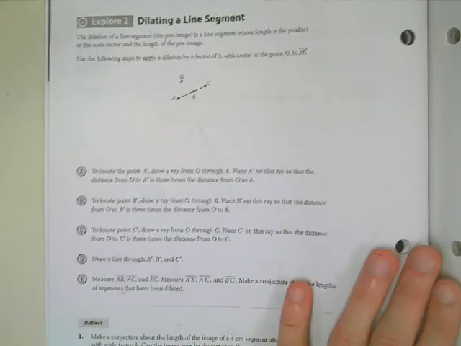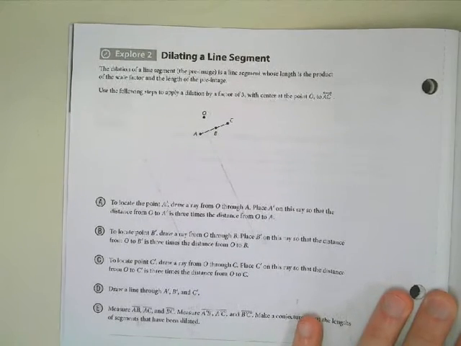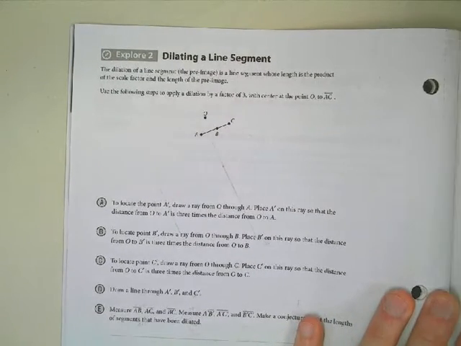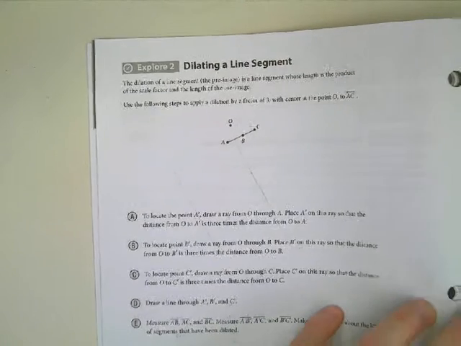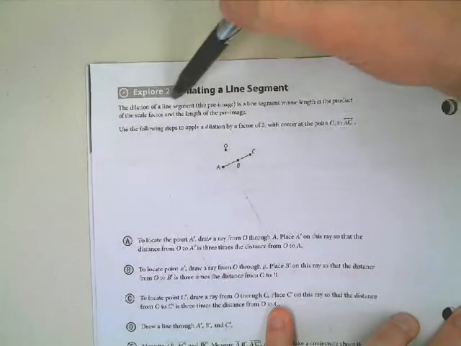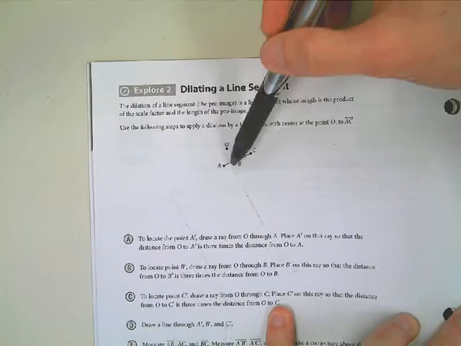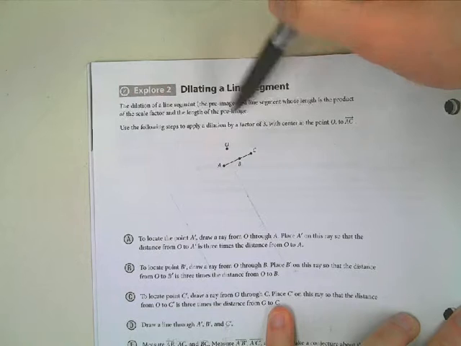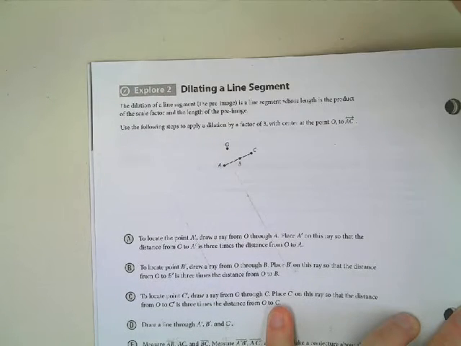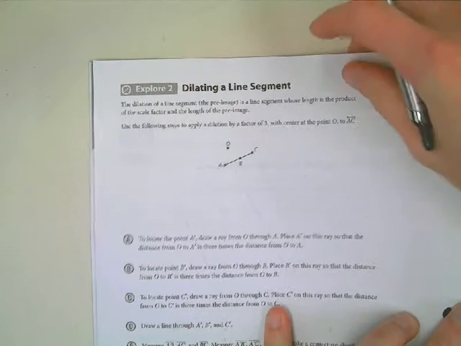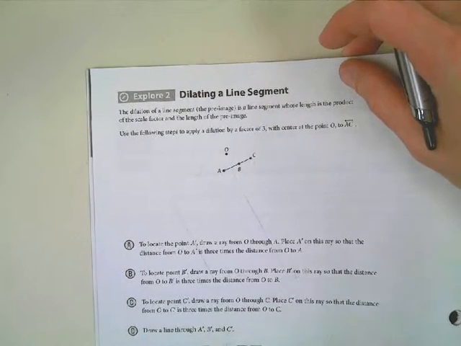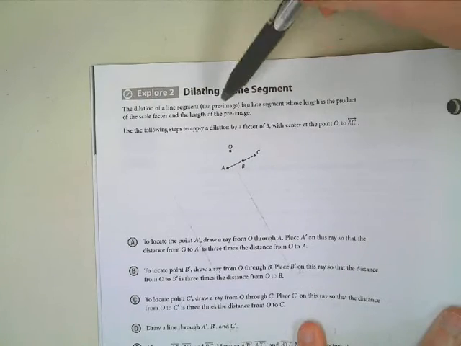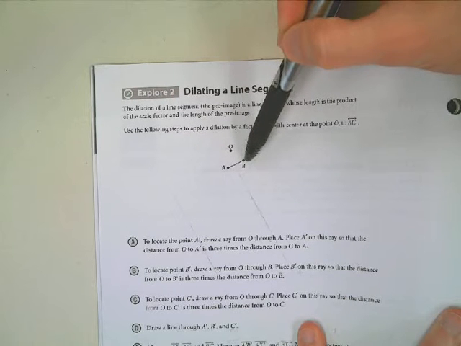We're going to look here and try and actually dilate a line segment. We're going to actually try dilating here using our rulers and straight edges. So it says here the dilation of a line segment, the pre-image, okay, the pre-image is the original, right, is a line segment whose length is the product of the scale factor and the length of the pre-image. So if we were to dilate this by a certain scale factor, remember the scale factor is whether it gets bigger or smaller, that number that we're multiplying by, then the length of the image will be whatever that scale factor is times the length of the original.